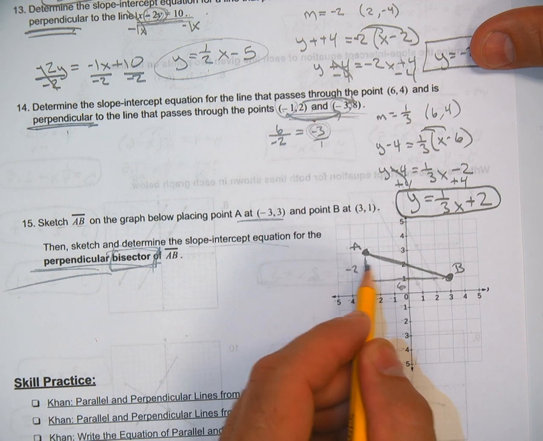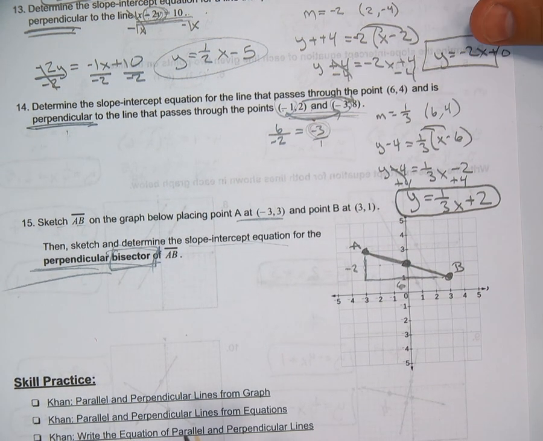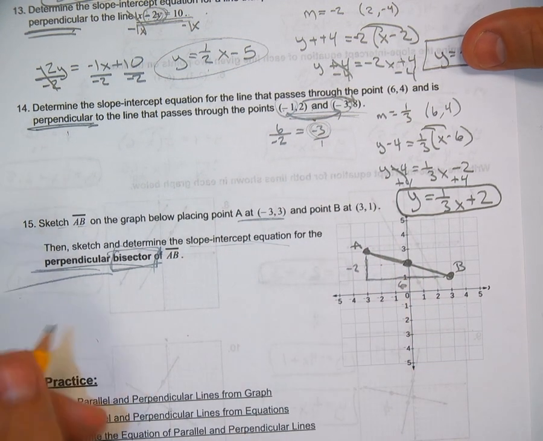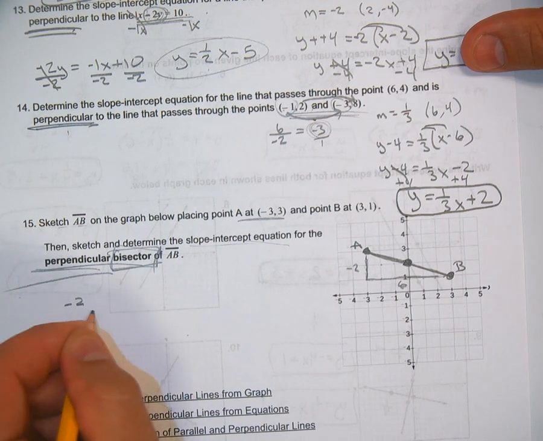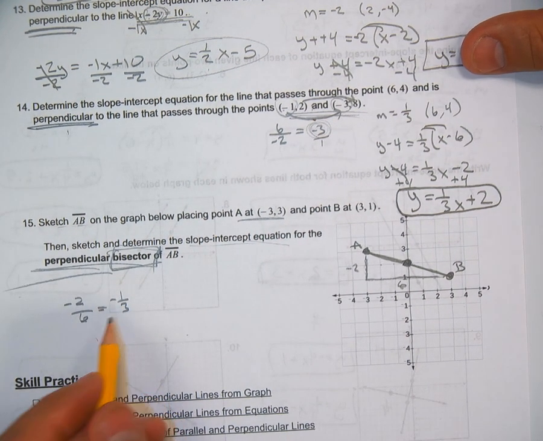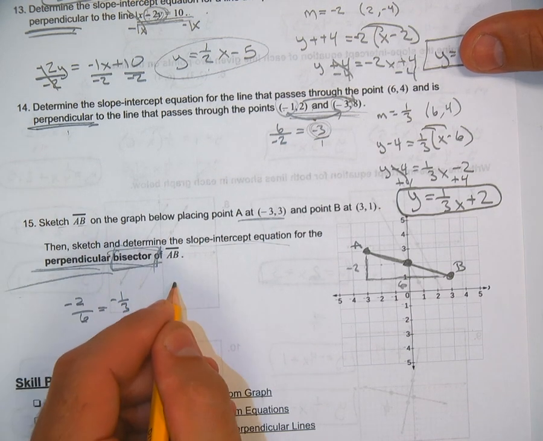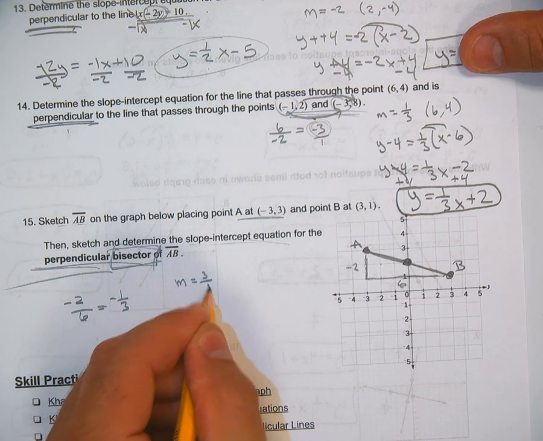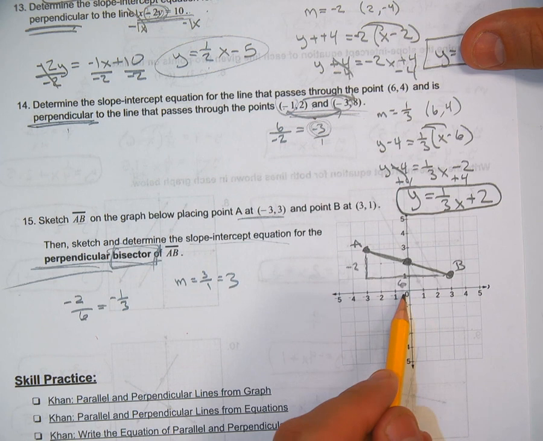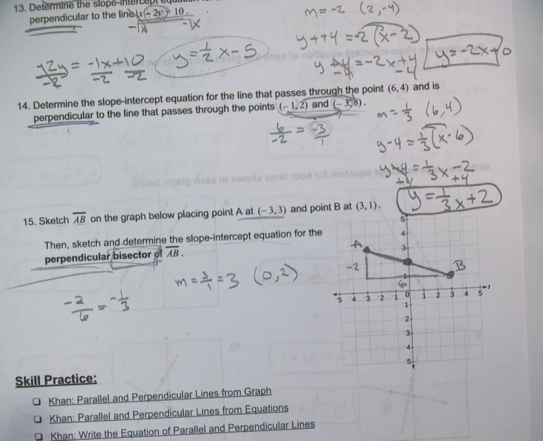So we go down 1 and over 1, 2, 3. Hey, look at that. It hits right on the line. Crazy. And that point cuts AB in half. Now, I just need to take my slope that is down 2 over 6, that reduces to a -1/3, and take the opposite reciprocal of that. So the opposite would be a positive. Reciprocal would be 3 over 1, or just 3. And it has to go through this point, which is (0, 2). Left and right, 0, up 2.